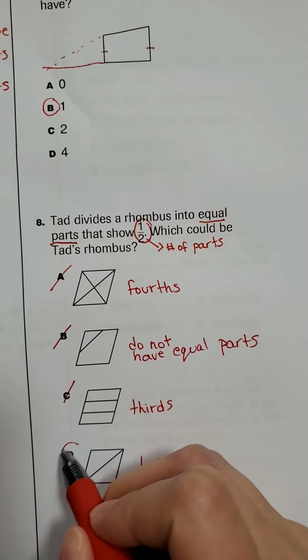22. Sawyer uses line segments to draw a shape. Write how many line segments Sawyer's shape has. Okay? So I'm going to label the sides. 1, 2, 3, 4, 5, 6. Write how many line segments he has. We have 6 line segments.